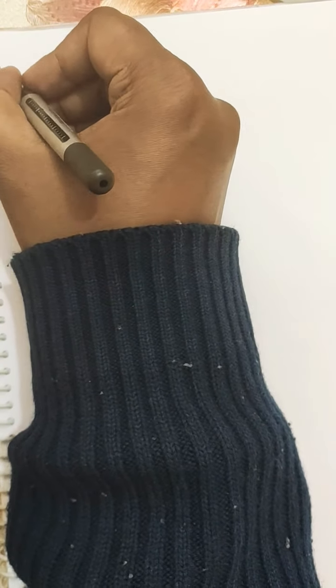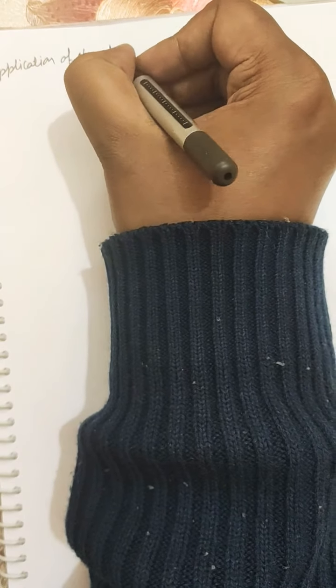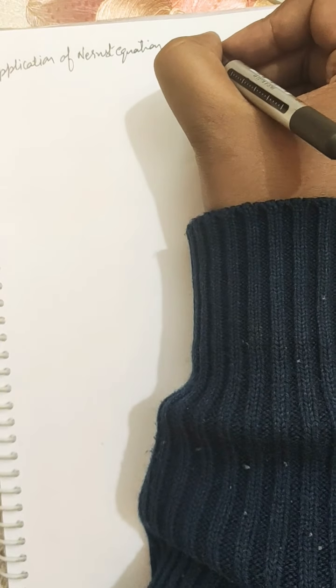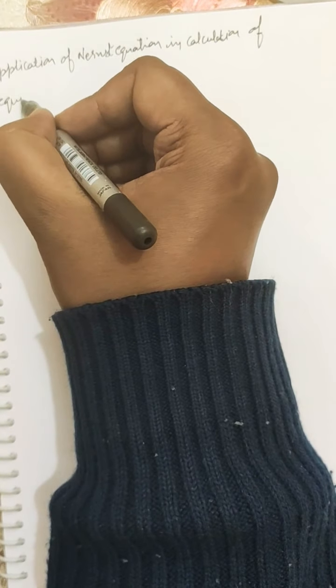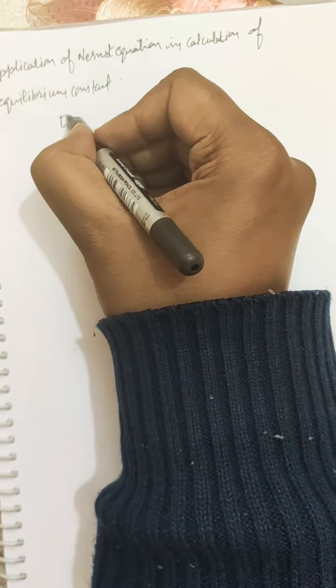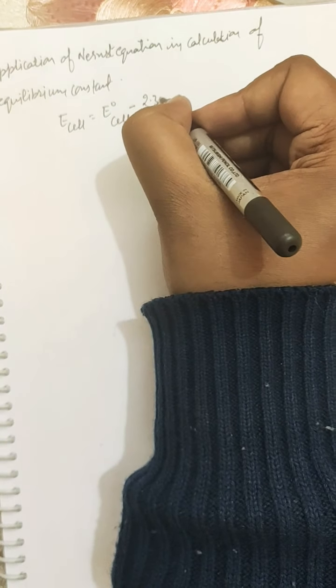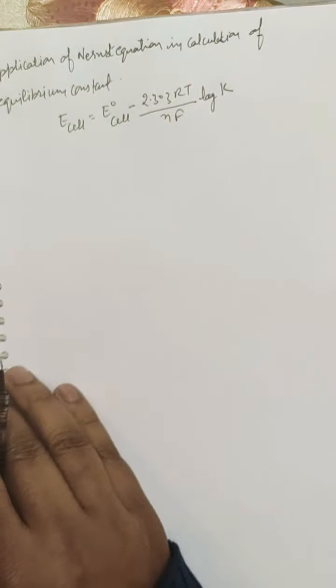The Nernst equation for a reversible cell in the state of equilibrium is written as E of cell is equal to E naught of cell minus 2.303 RT by nF into log of K, where K is the equilibrium constant.